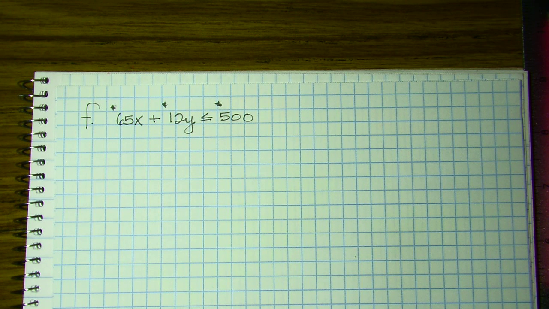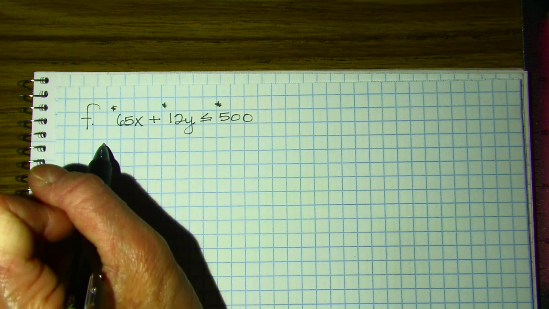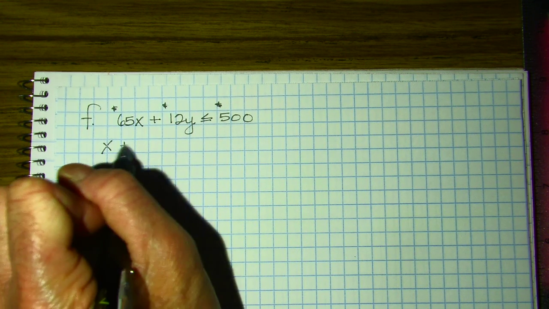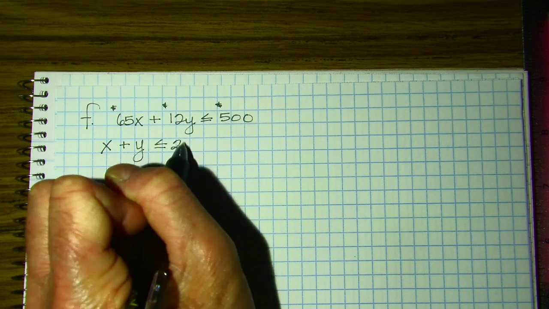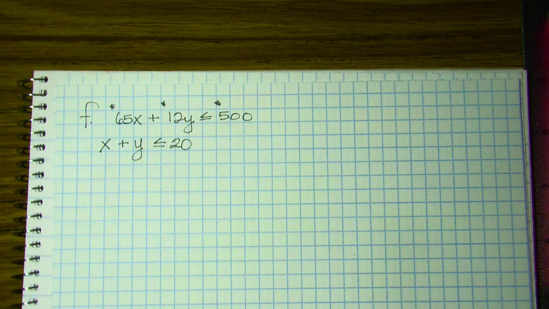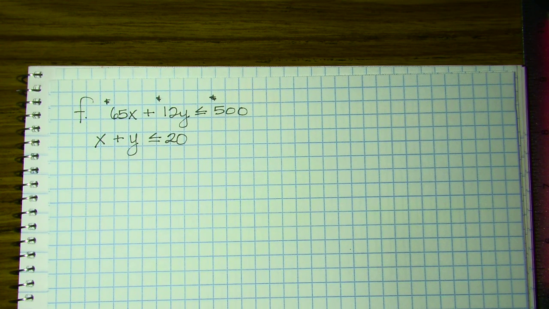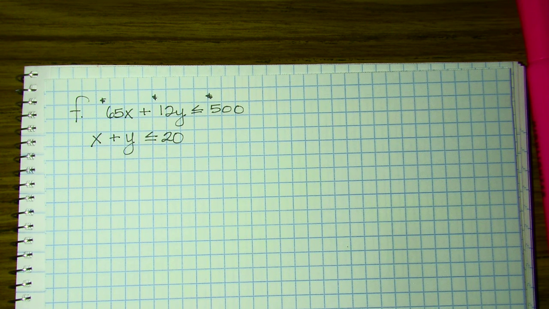The next has to do with number of tickets. It says you decide to buy up to 20 tickets. I don't know how many of these MVP, I don't know how many bleachers, but I know that them added together, I want to spend up to 20. So it wants us to graph so we can show all the different combinations that are possible. So I'm going to actually use this form, and I'm going to graph using my intercepts.